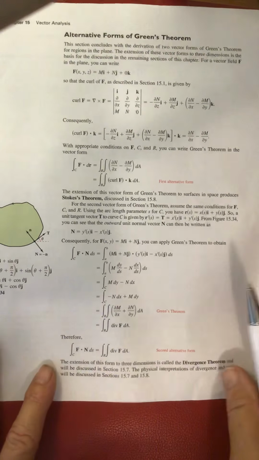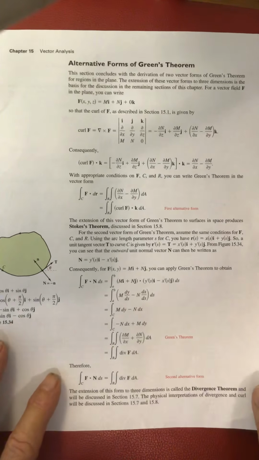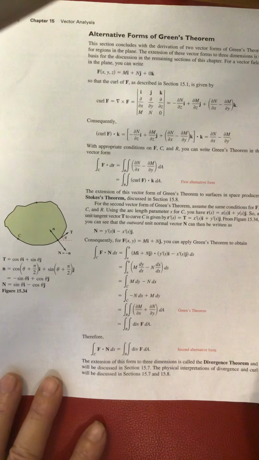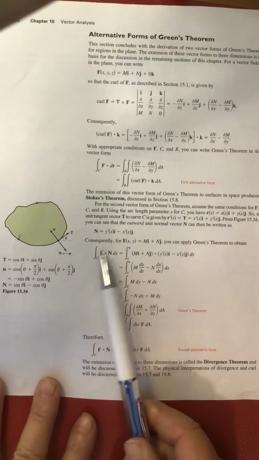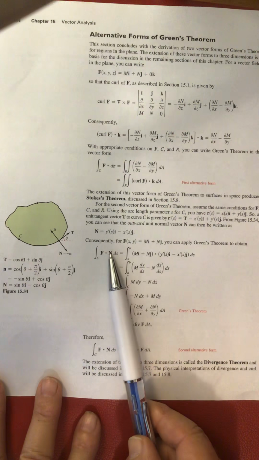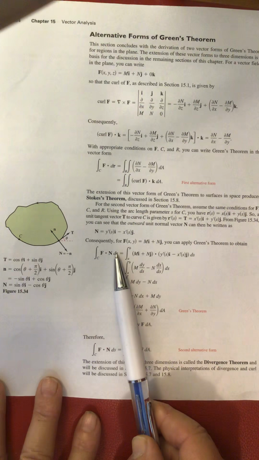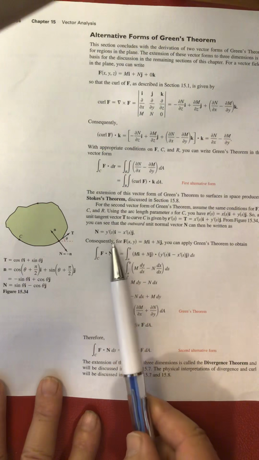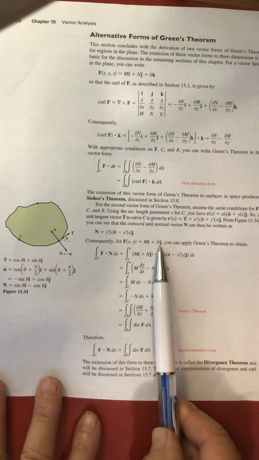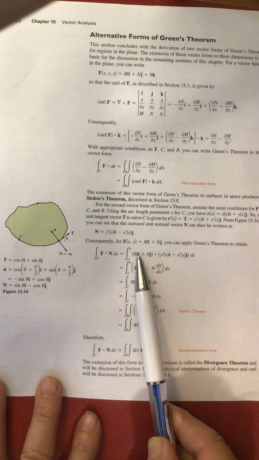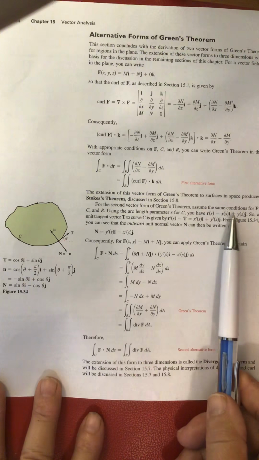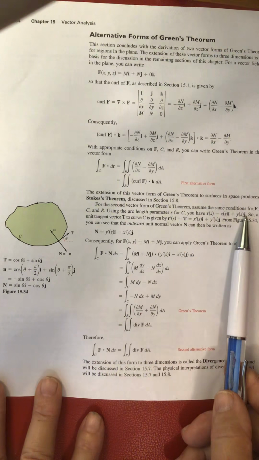One last piece of this is an alternate form of Green's theorem using work. Here's our work formula: the integral over the curve of F dot n ds, where F is M i plus N j, and we have a path x of s i plus y of s j.